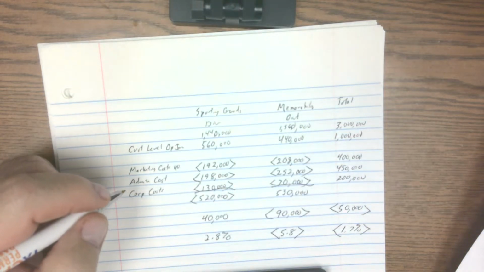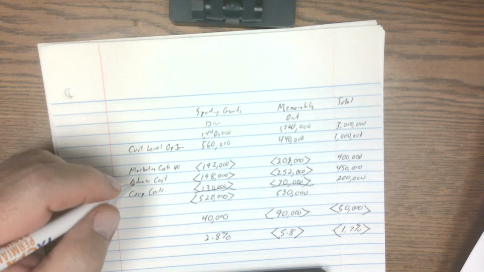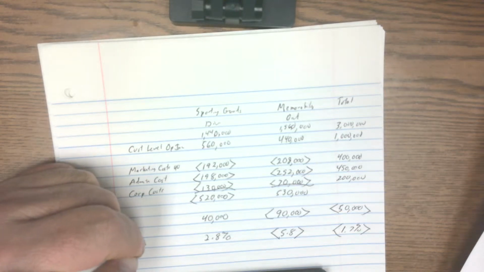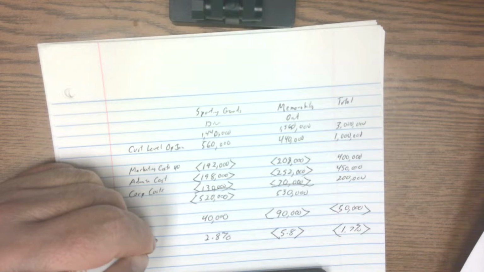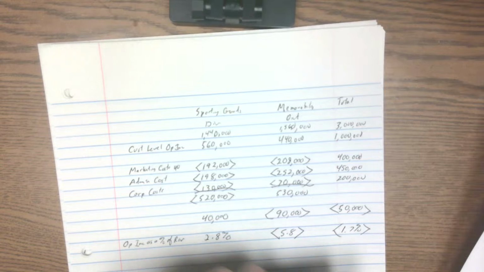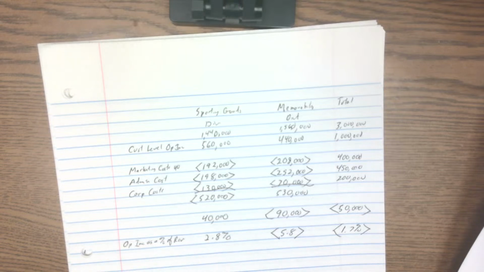And so that's our operating income as a percent of revenue.